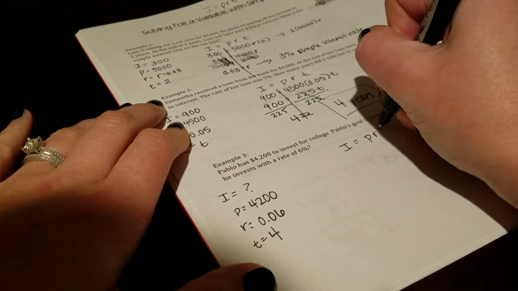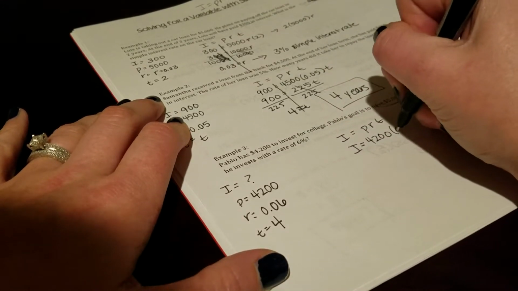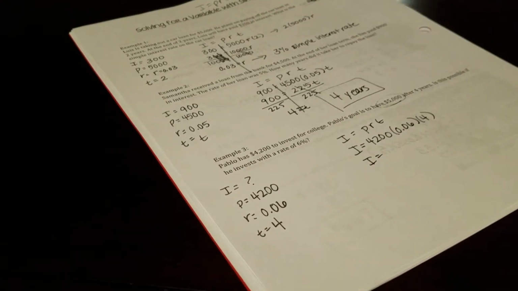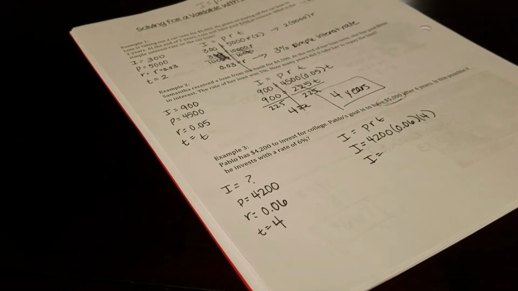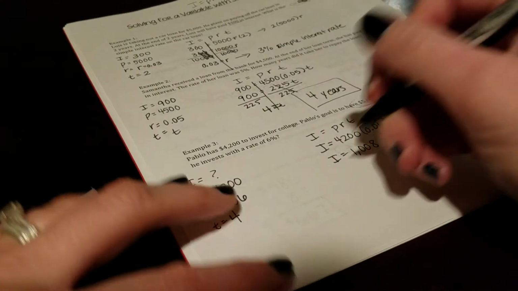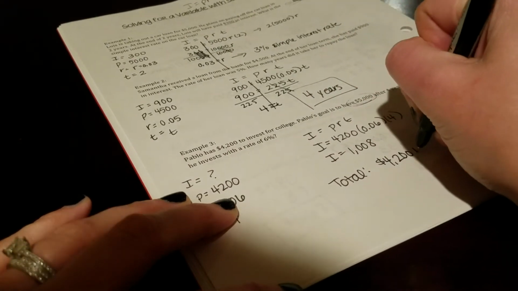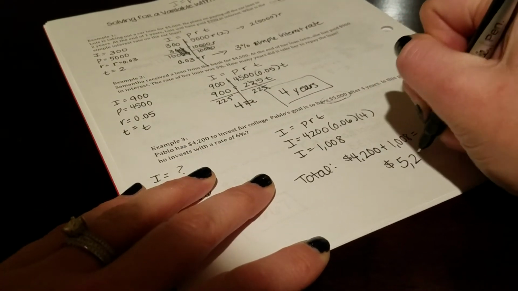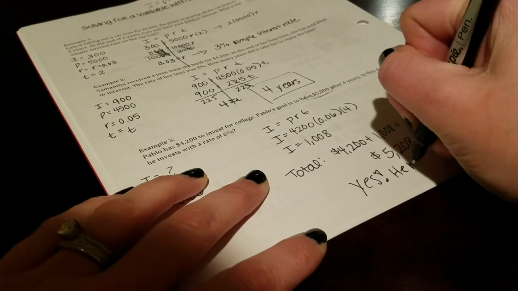So I equals PRT. I will stay the same. Principal is 4,200. The rate is 0.06, and the time is 4. And if we do that, we get $1,008 in interest, which tells me his total then is going to be 4,200 plus 1,008. So his total is going to be $5,208. So yes, he meets his goal then.